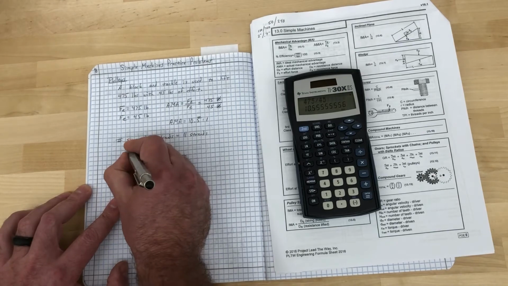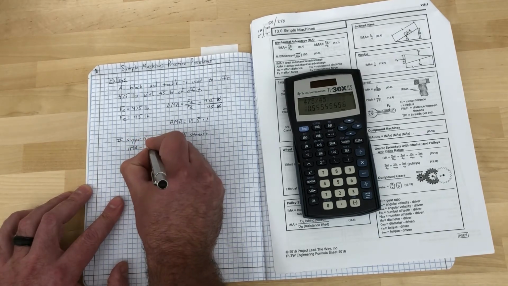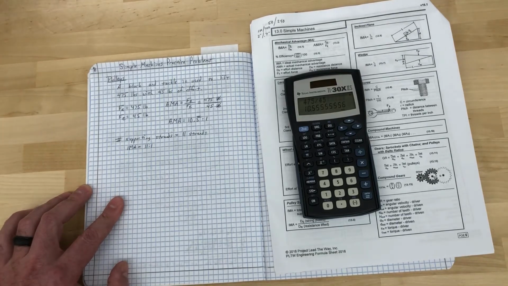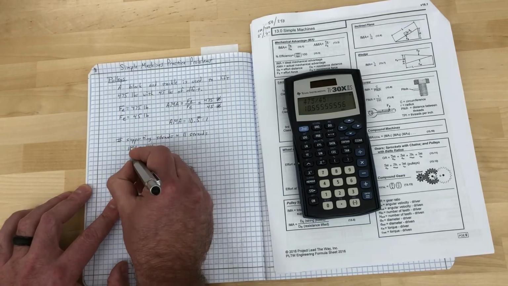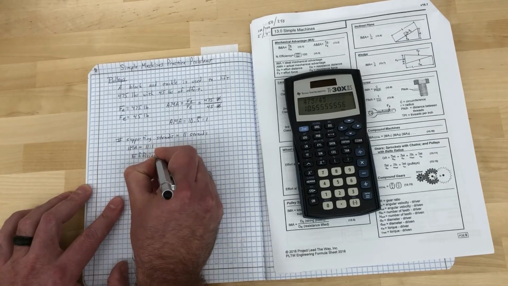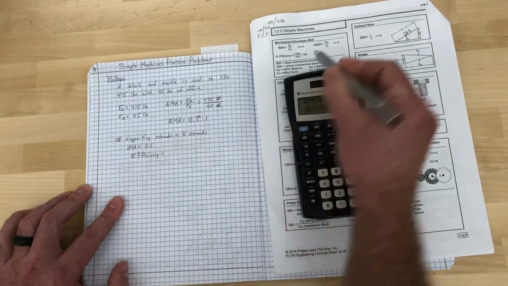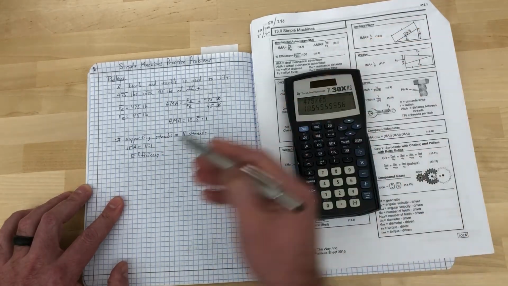If we have an IMA of 11 to 1, which this would imply, we can then come up with what our efficiency would be as well. And our efficiency is always AMA over IMA times 100.